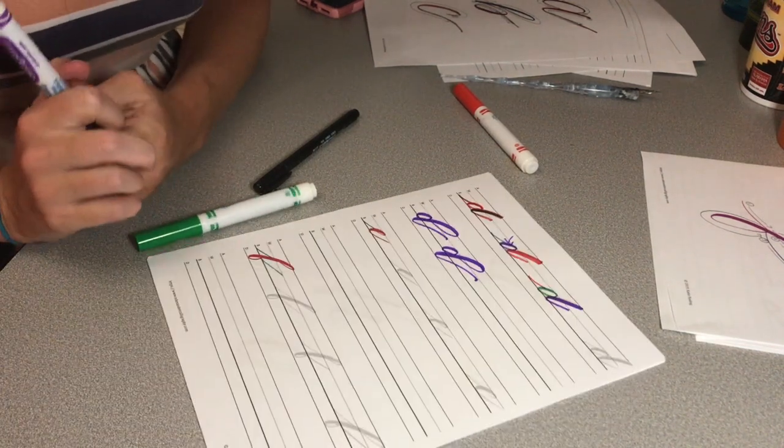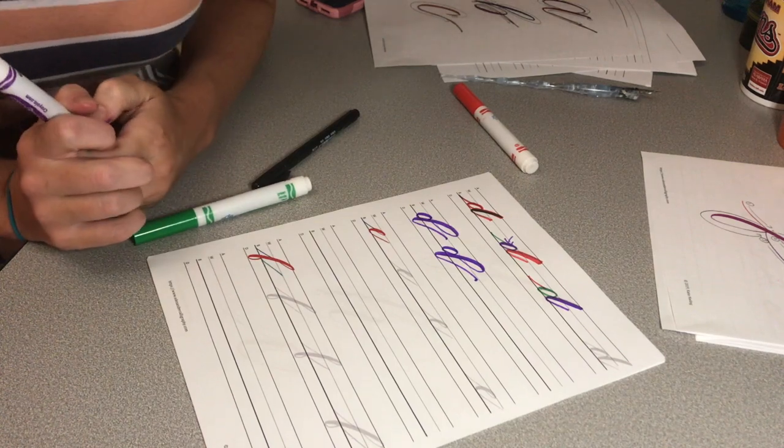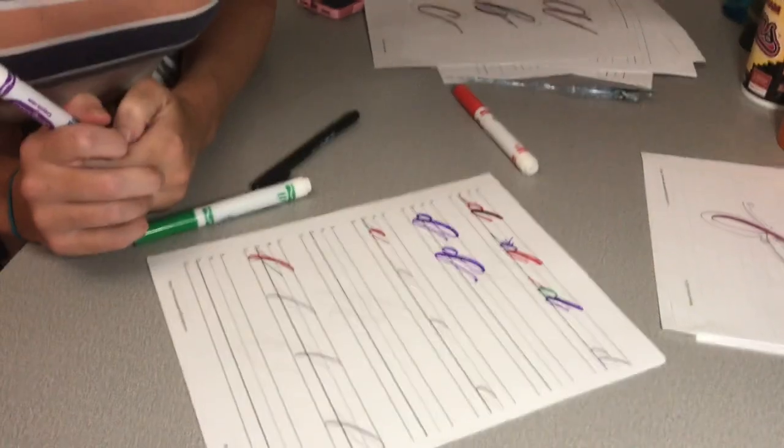Okay, so that's basically where we're going to stop tonight. And again, the trick to calligraphy is just a lot of practice, and making sure that you're really going slow and methodical and picking your pen up each time.